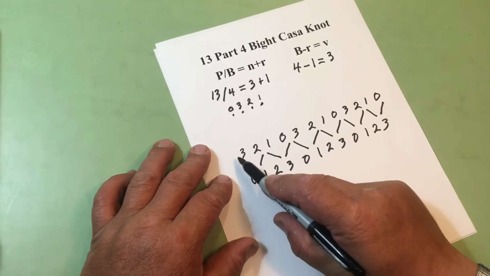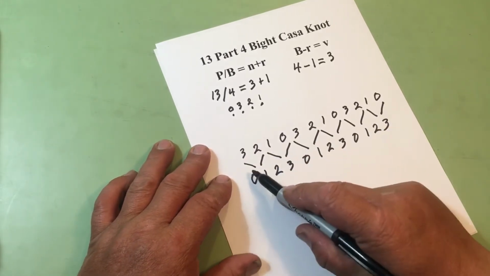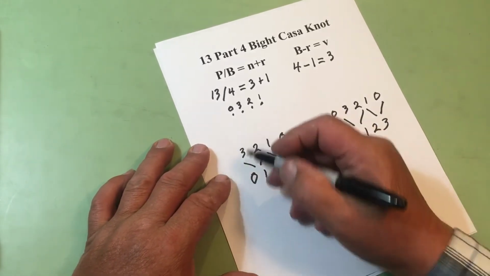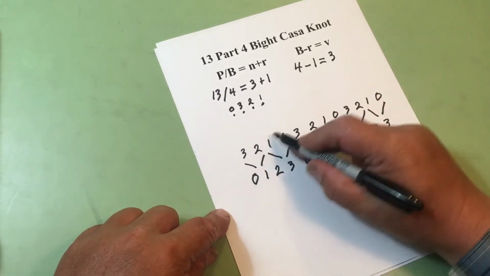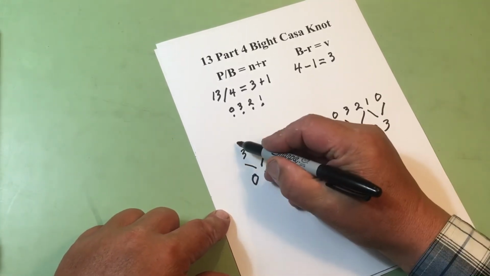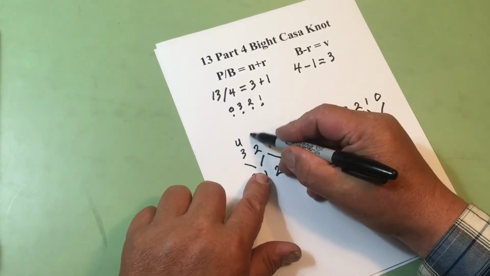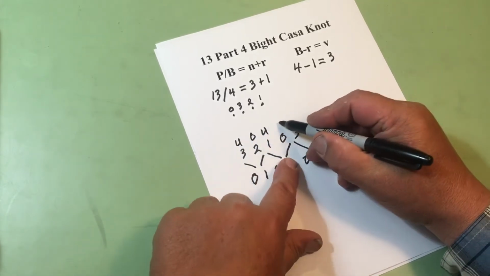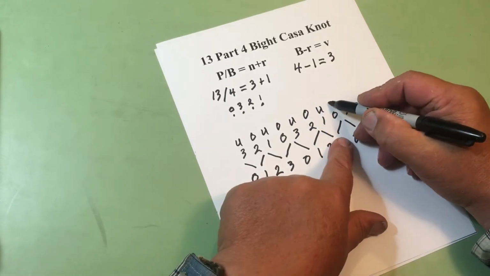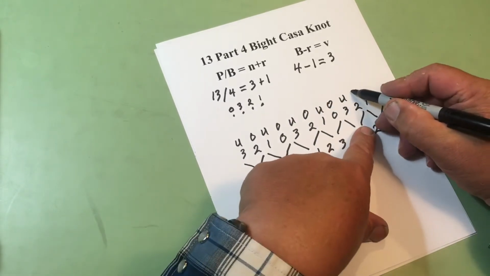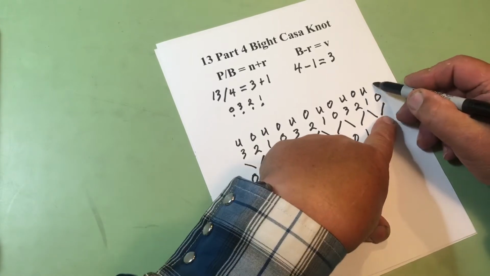Now I'll write my overs and unders just so that I don't have to be deciphering it as I go. So that's from left to right in an upwards direction. That'd be an under. Under, over, under, over, under, over, under, over, under, over, under, over.